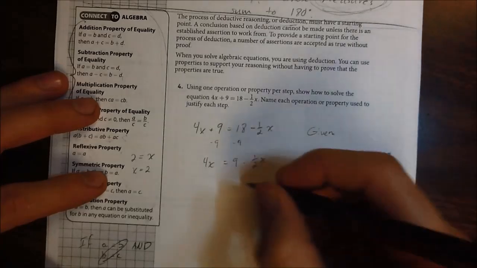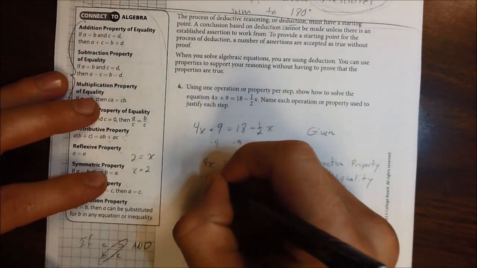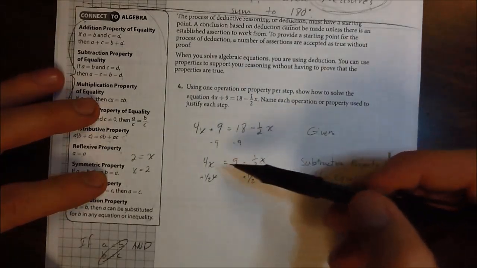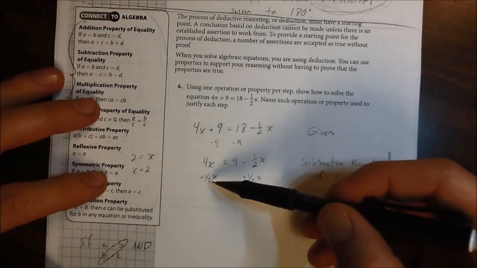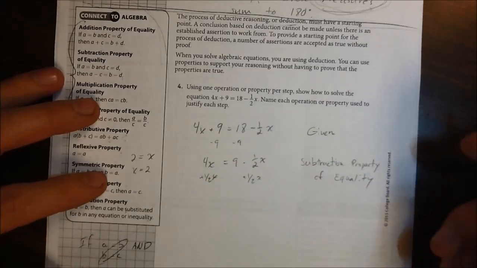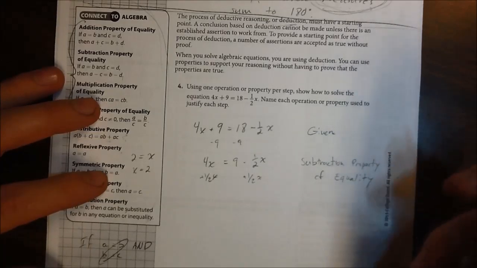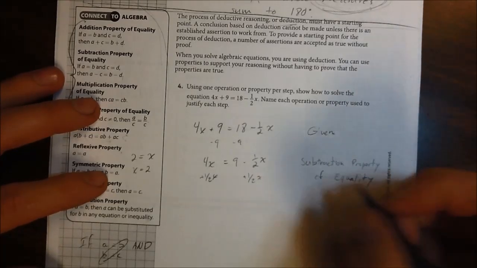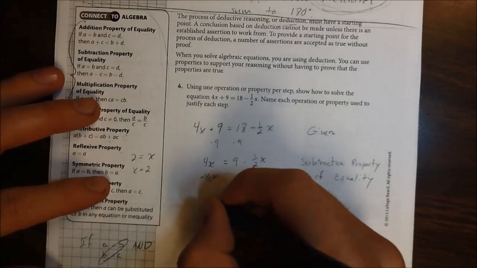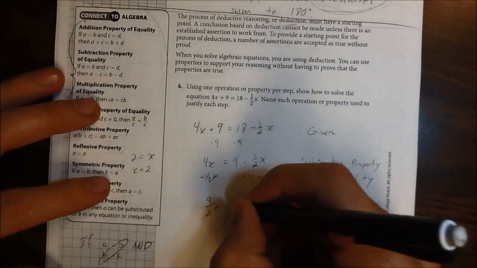Alright, the next step, I'm going to go ahead and add 1/2 x to both sides. I know 4x plus 1/2 x is 4 and 1/2 x. I get that, but I'm going to change it into an improper fraction because I do not like mixed numbers and I do not want you to write mixed numbers. So this is going to be 9/2 x. I want to use improper fractions.